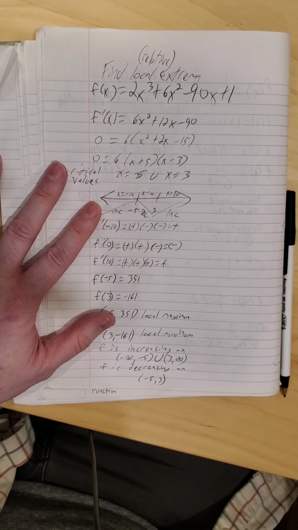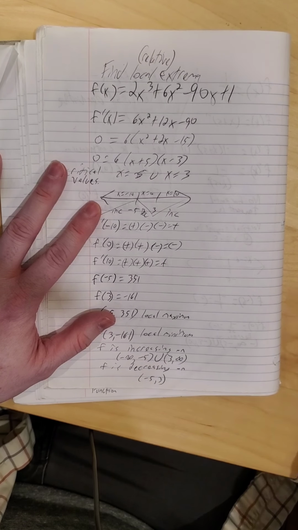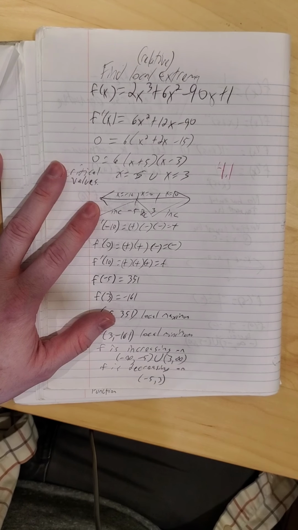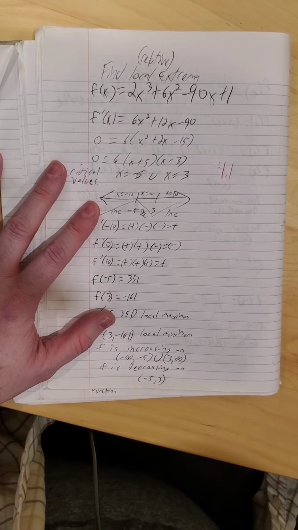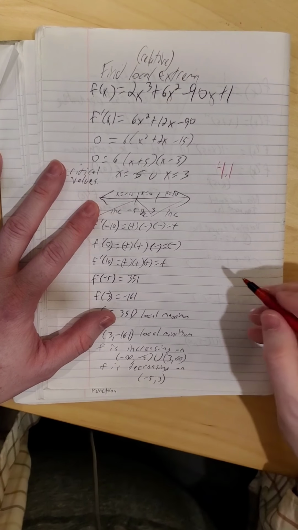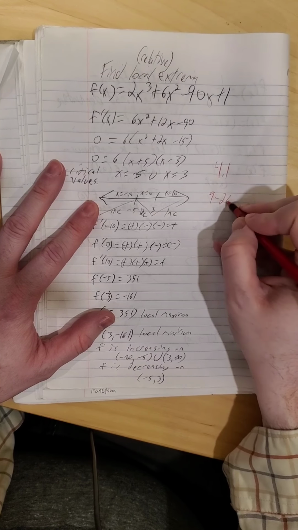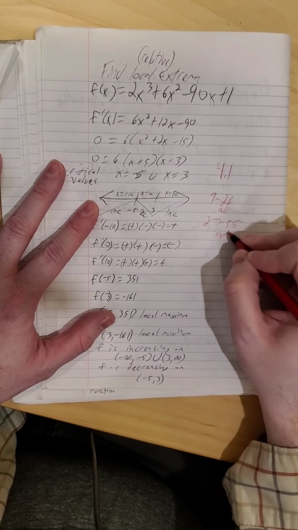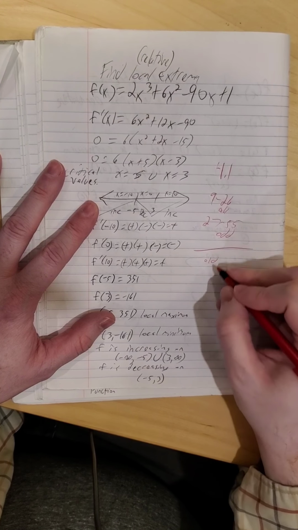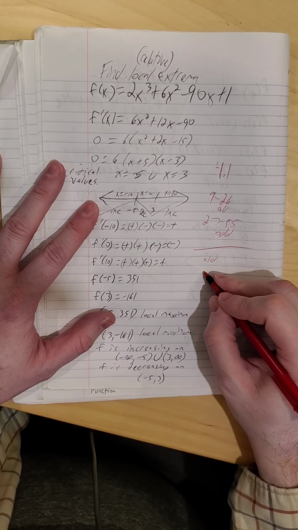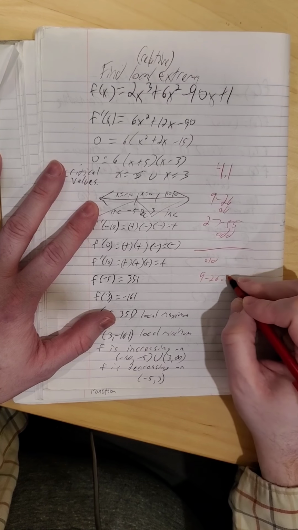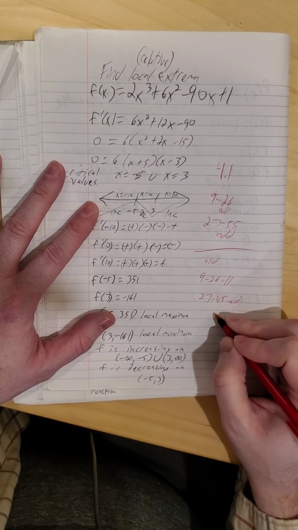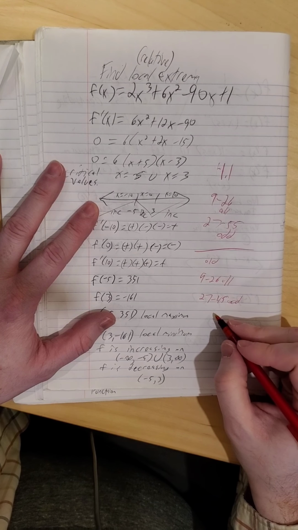Okay, so that should be enough for you to do the first section of chapter 4. So if you're in the new book, we have 9 to 26 all, and 27 to 55 odd. If you're in the old book, 9 to 26 all, 27 to 45 odd, and 53 to 59.